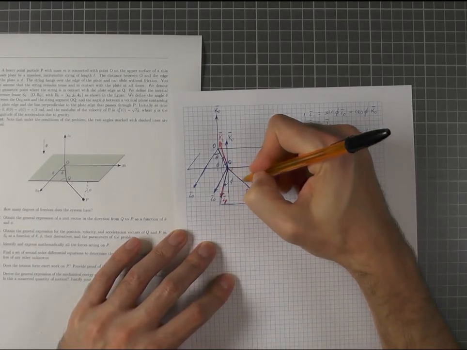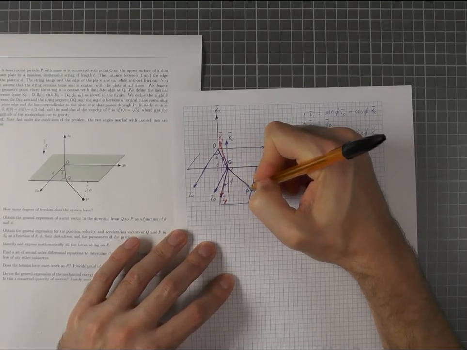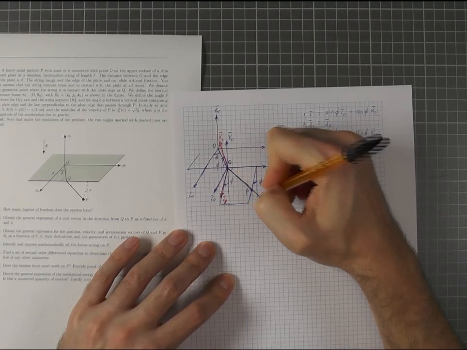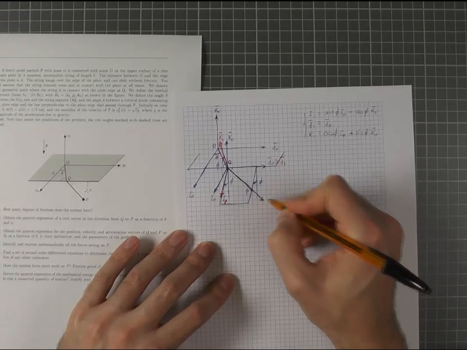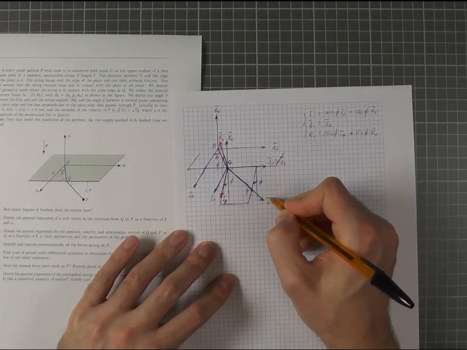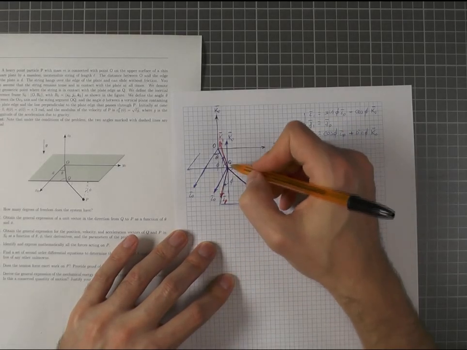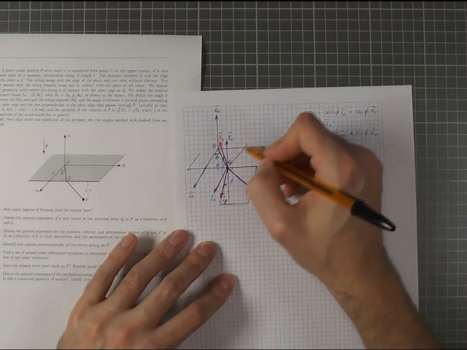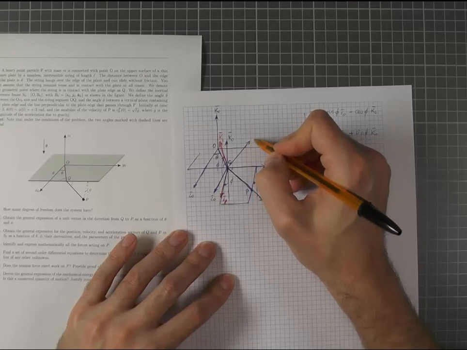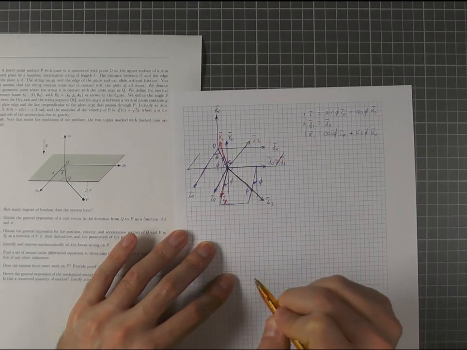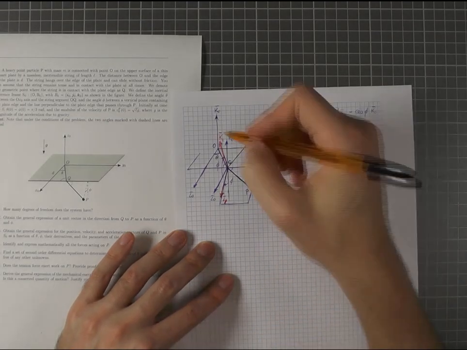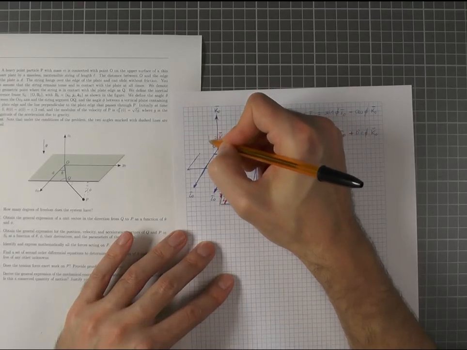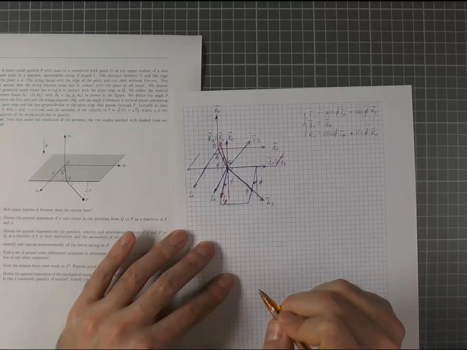So this is going to be the direction I2, perpendicular to that, but always in this plane, we will have J2, and then this K1 will coincide with K2.